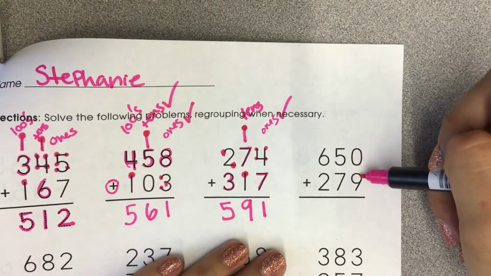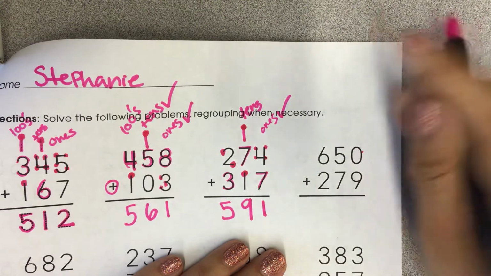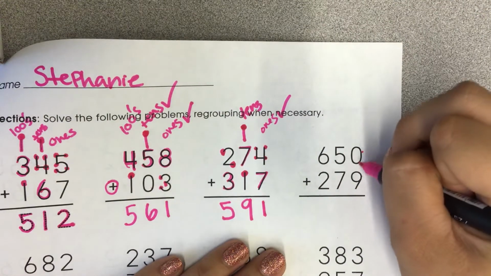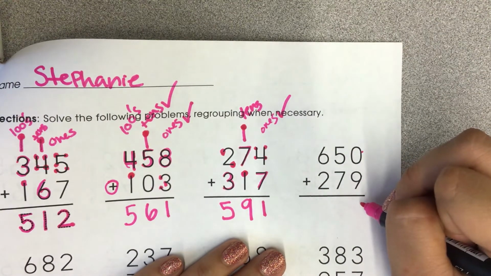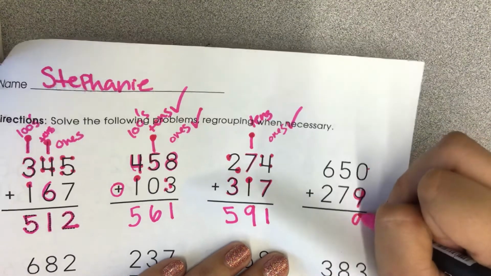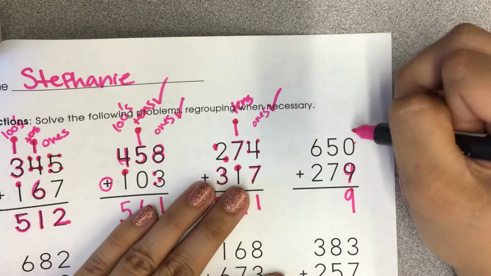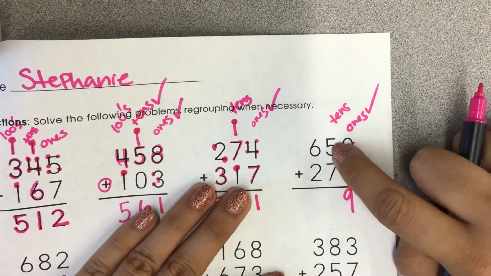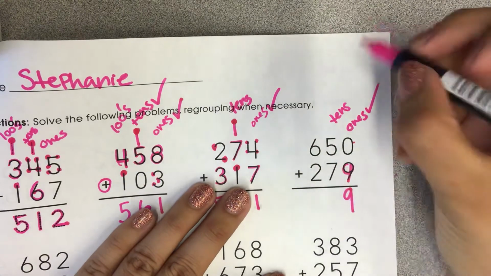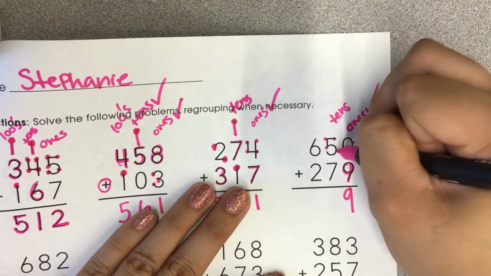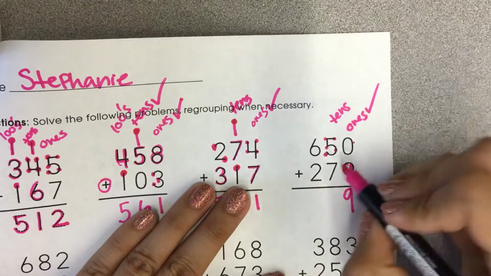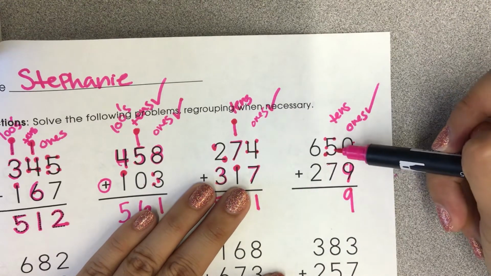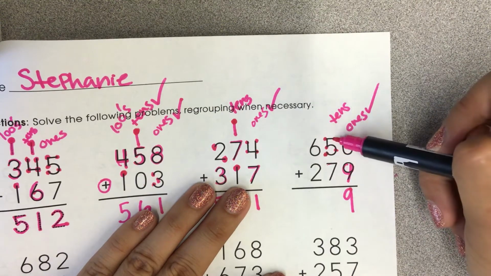I know 0 is smaller than 9, but remember, 0 does not get touch points. It's almost like an invisible number. So the answer to 0 plus 9 is just 9, right? There you go. So we just write out the number 9. And now that we're done with the 1 spot, we move over to the 10 spot. So I know 5 is smaller than 7. So I'm going to add touch points to the 5. And I'm going to start counting from the greatest number, which is the 7. So 7, 8, 9, 10, 11, 12.